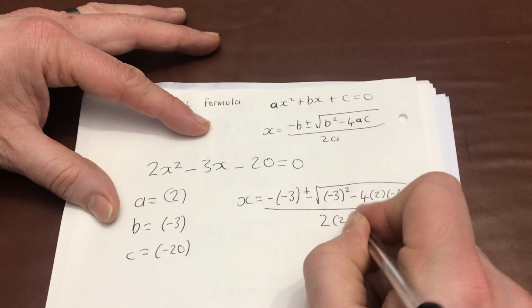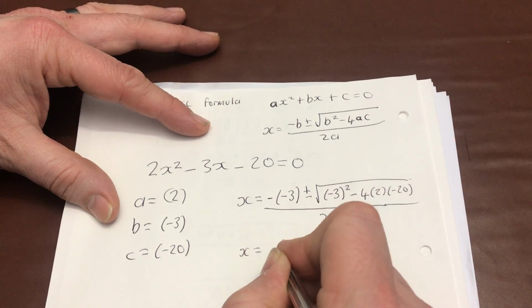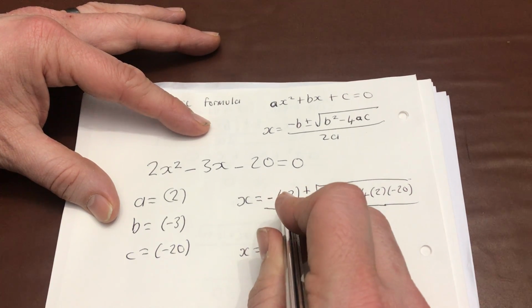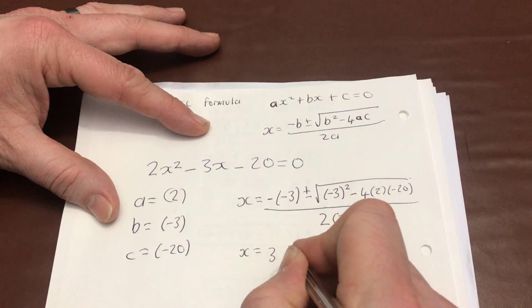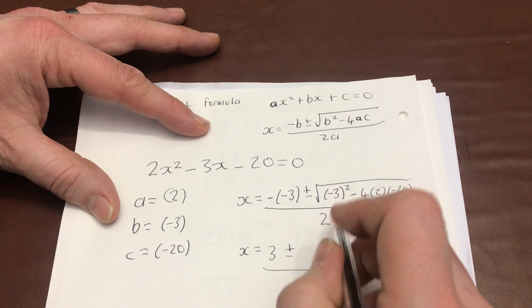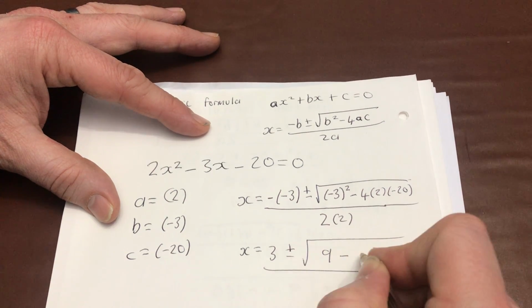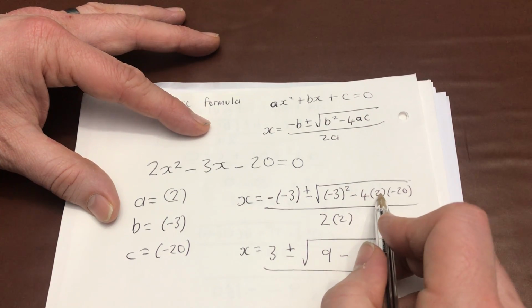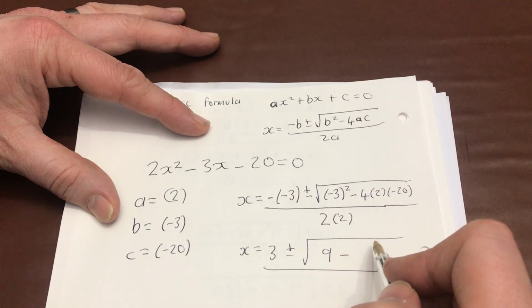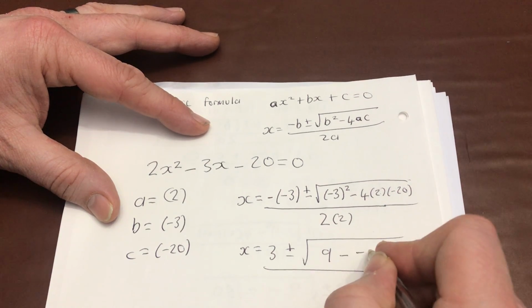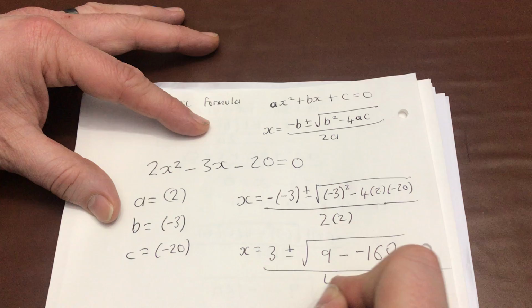2 lots of 2. So negative 3, positive 3, plus or minus, that's 9. Take away, well, 4 times 2 is 8 times negative 20, negative 160, all over 4.